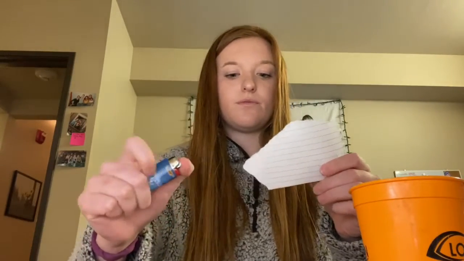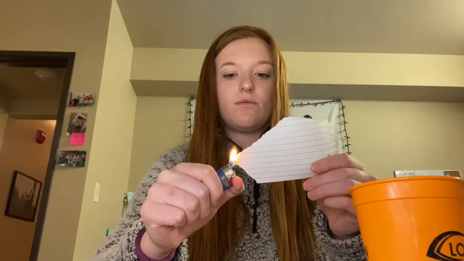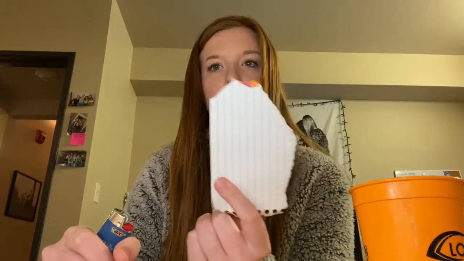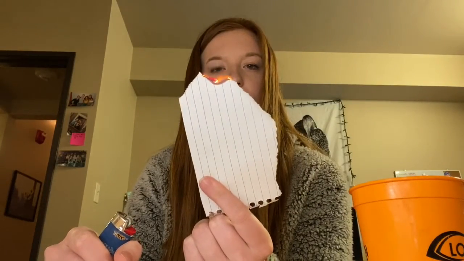Alright, so I'm going to burn the paper now, and I have a cup of water right here so that I can put it in there right away. What do you see? What do you notice about the paper now? What's happening to it?